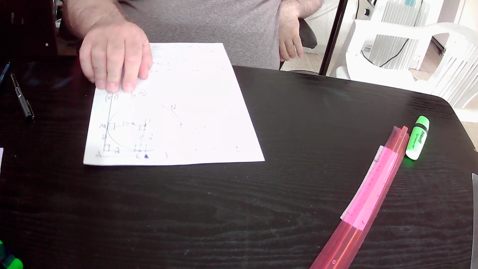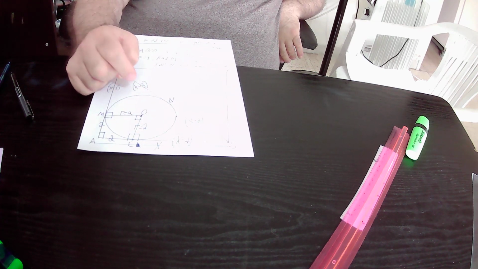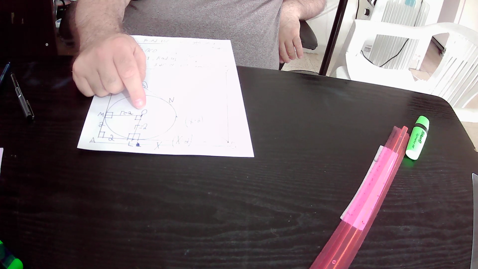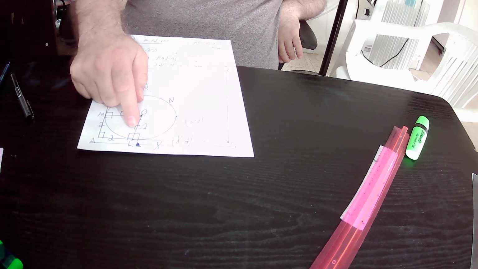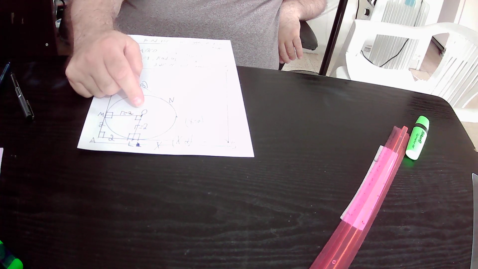Then we join points O and L together by a straight line. OL is the radius of this circle for the same reason. It starts from the center of the circle and ends at point L. This is a point on the circle itself. So OL is the radius of this circle.